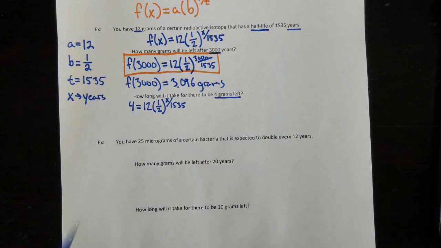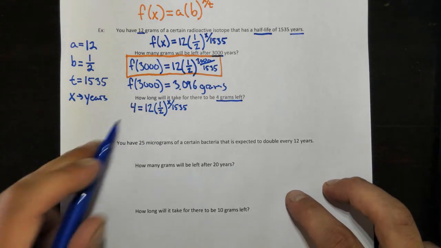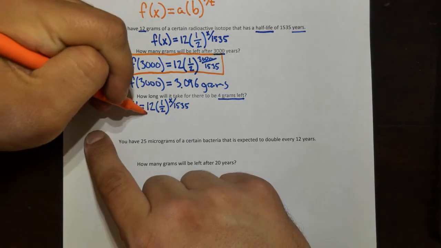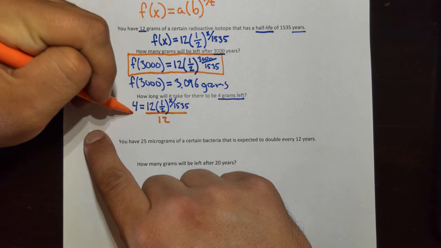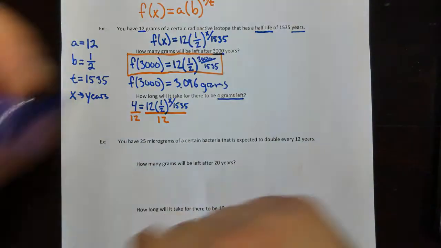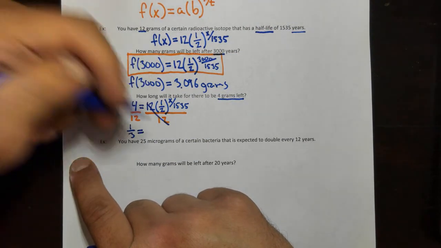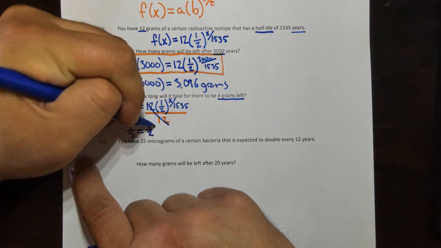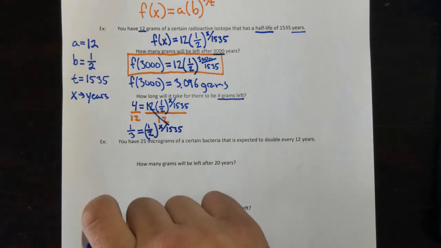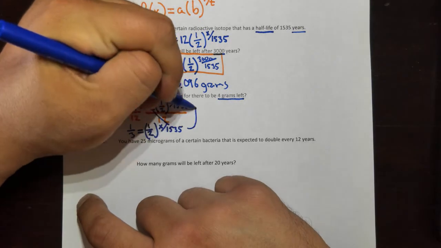And the base in this case is 1/2. Remember, the base is whatever is being raised to the power. So I need to get rid of this 12. So what I'm going to do is divide both sides by 12 since it's multiplied. And 4 over 12 is 1/3. So 1 over 3, and this cancels, is equal to 1/2 to the x over 1535 power. So now we can convert it to our different form.